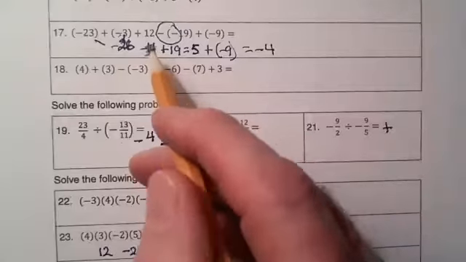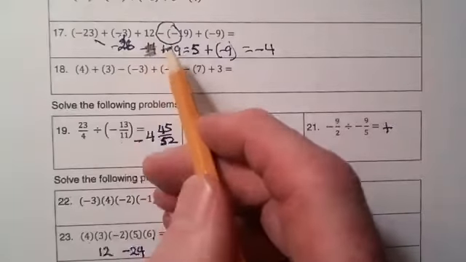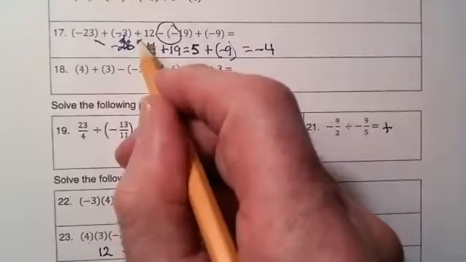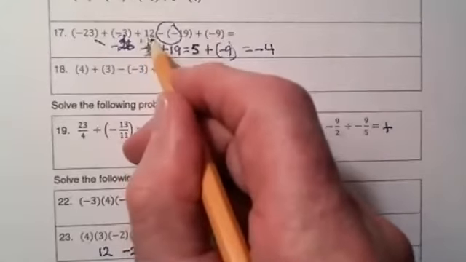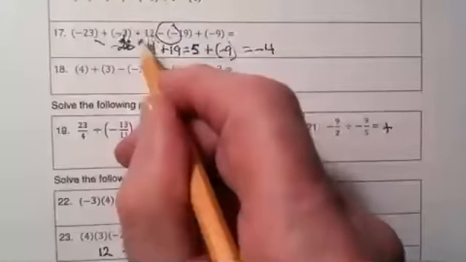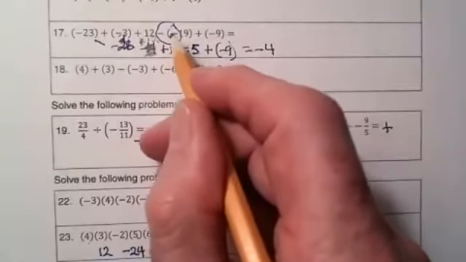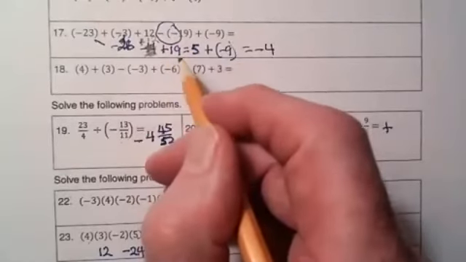So we got plus 12. This really should say plus 12. That's what this should say. All right, that's a plus. Now we have a minus, double minus becomes a plus 19.